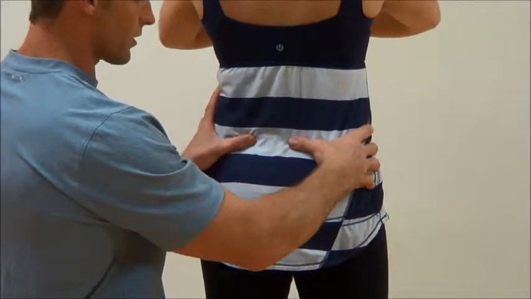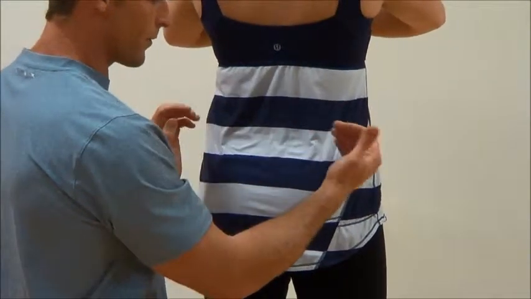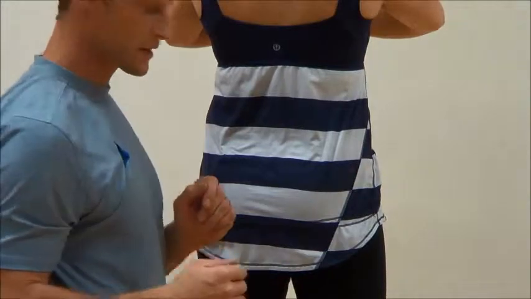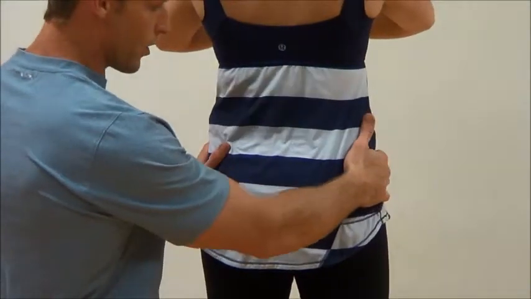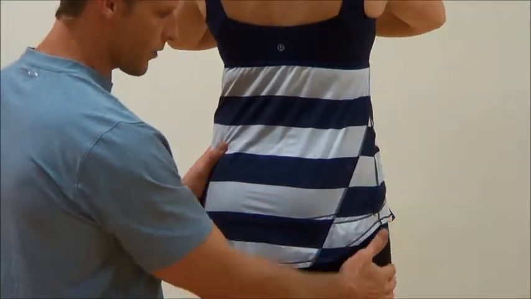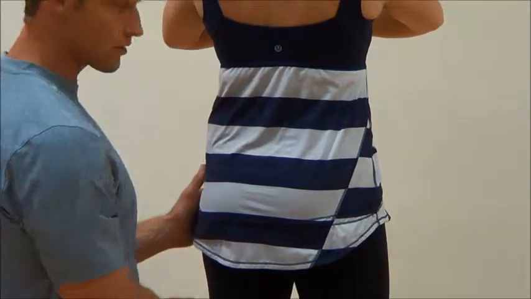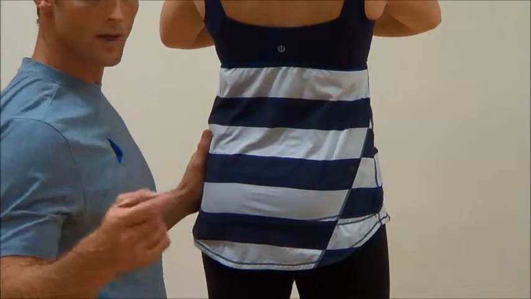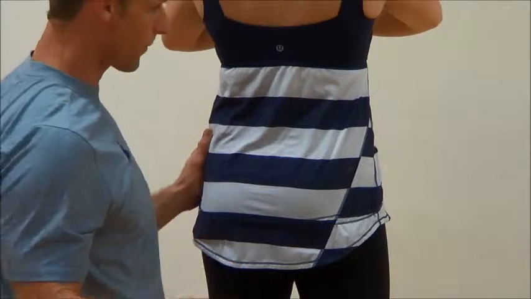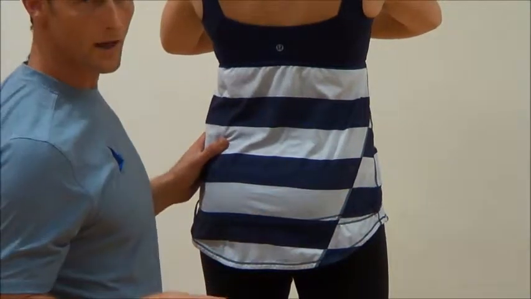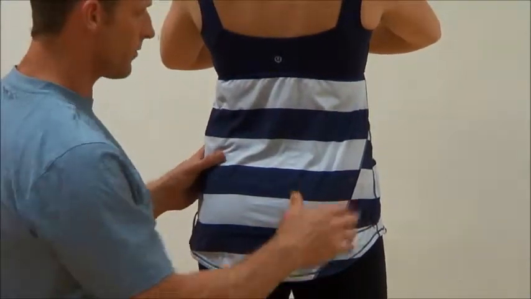If one is posteriorly rotated compared to the other, then we have a torsional effect of the pelvis, creating rotation at the hip joint here, which would be internal rotation and external rotation of the front of the hip. We'll look at that from an anterior view a little bit more. And again, you can follow along with that in your manual.